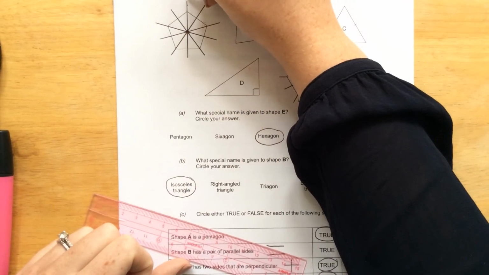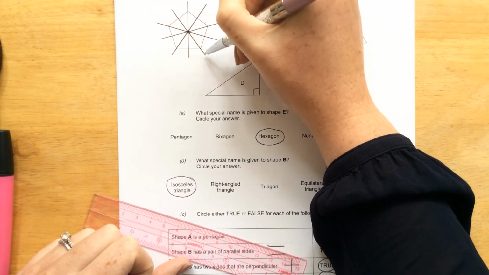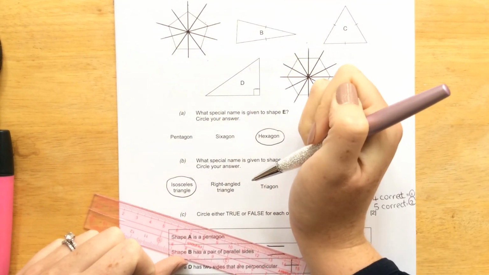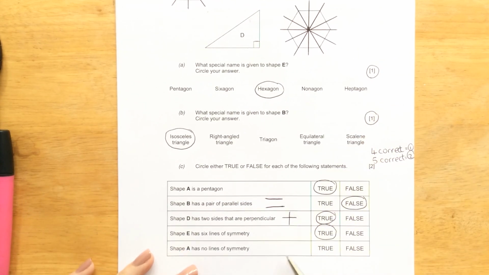And so on. So I have 1, 2, 3, 4, 5 lines of symmetry here. 5-sided pentagon, 5 lines of symmetry. So this question here is false.